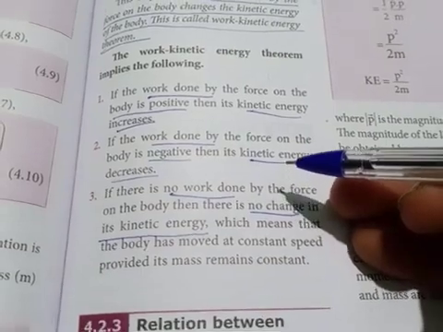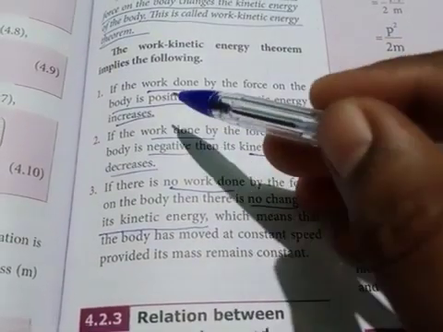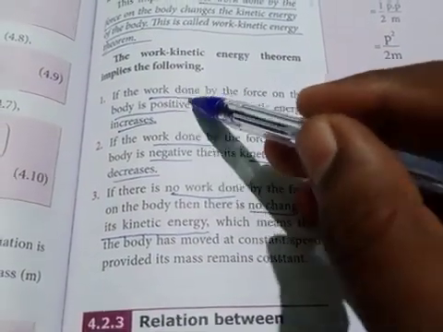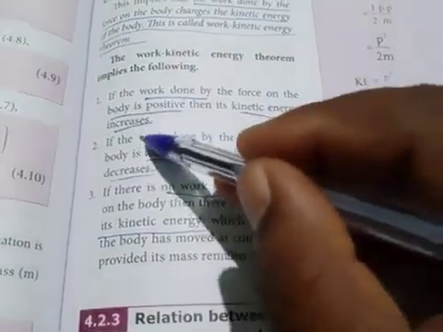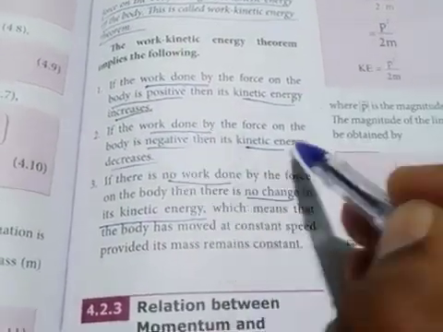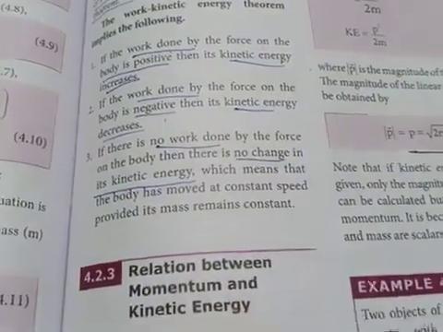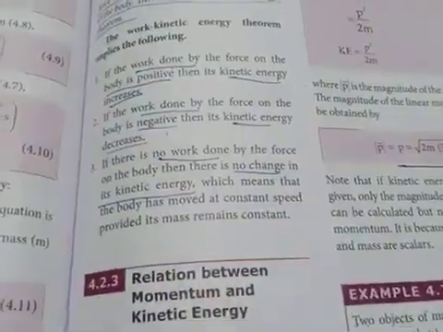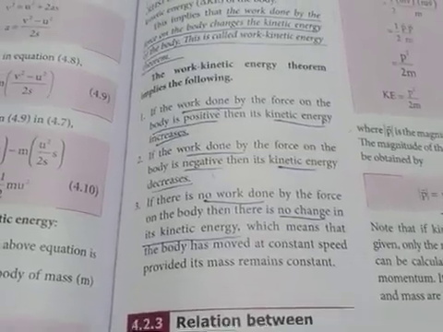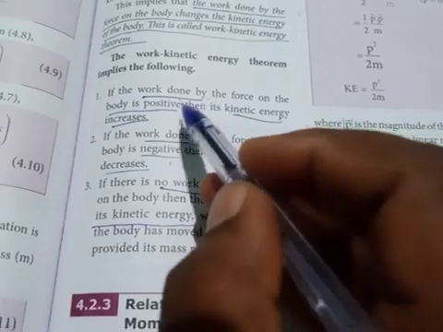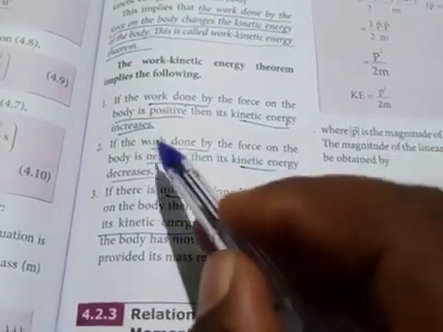If the work done by the force on the body is positive, kinetic energy increases. If work done is negative, kinetic energy decreases. If no work done, no change in kinetic energy. These 3 points also you have to write along with this question. So first point is, if the work done is positive, kinetic energy increases.